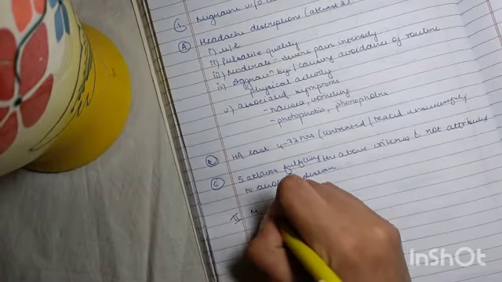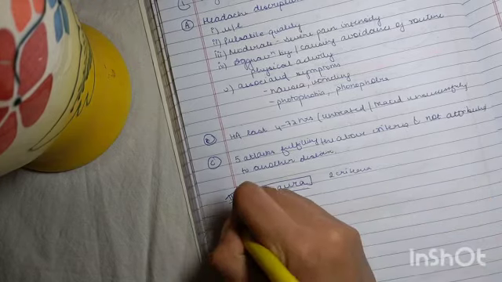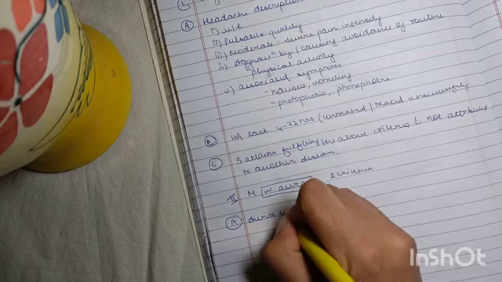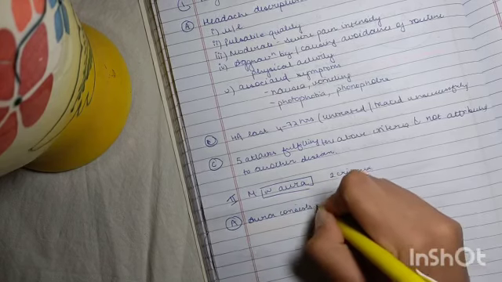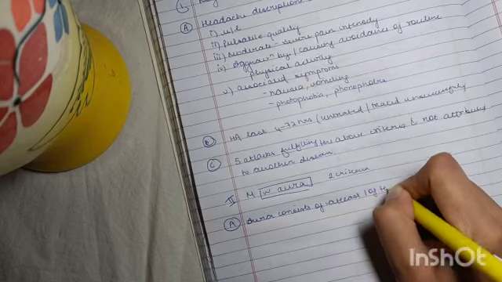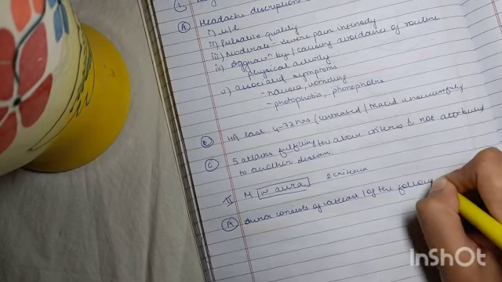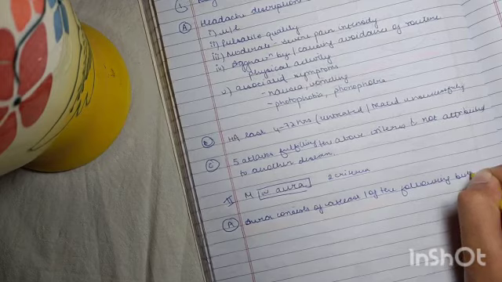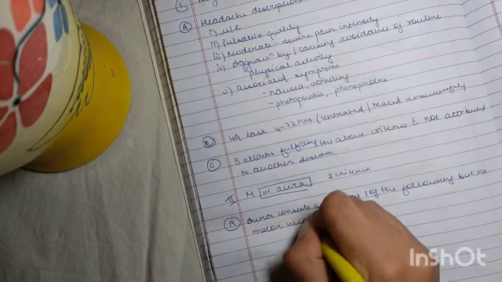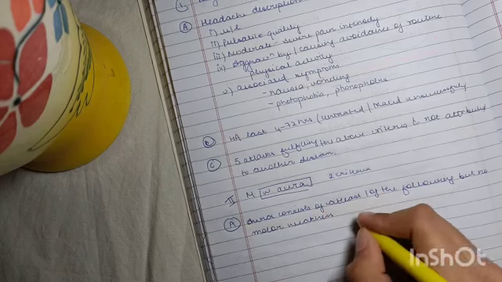So basically it should fulfill at least two criteria. Okay, so in A what we see is that the aura consists of at least one of the following, but no motor weakness. Now what is it?